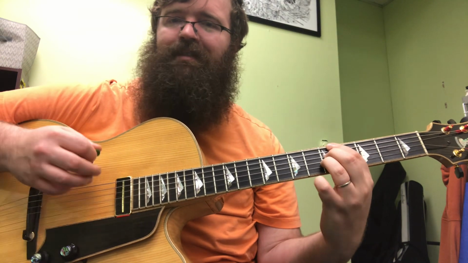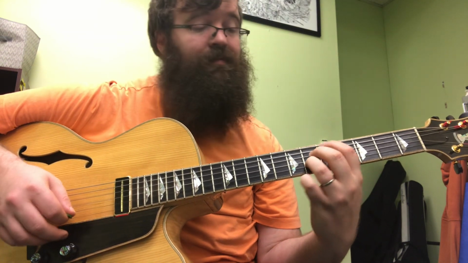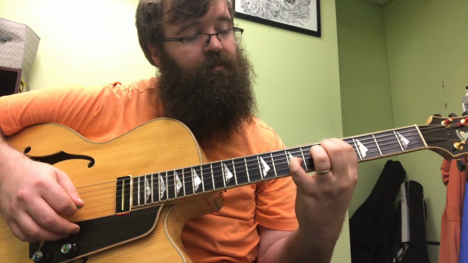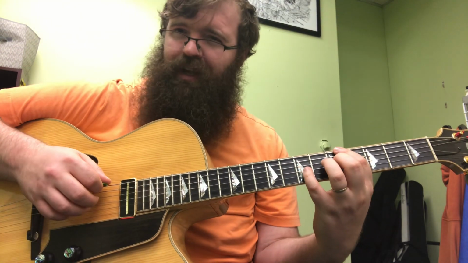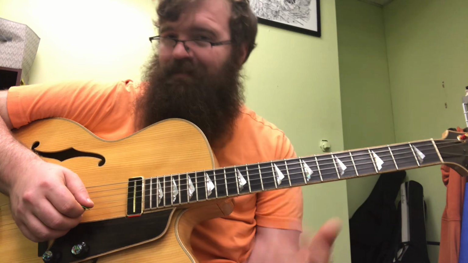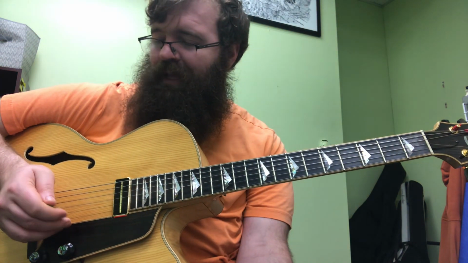Got a couple of shapes. Right. And as long as I put the right shape on the right fret, I get the chord that I need. Cool, thank you.